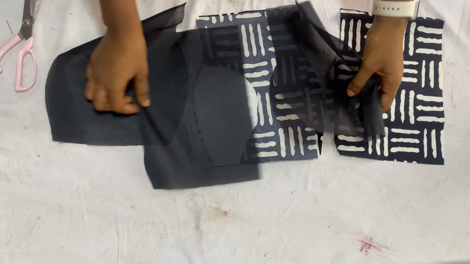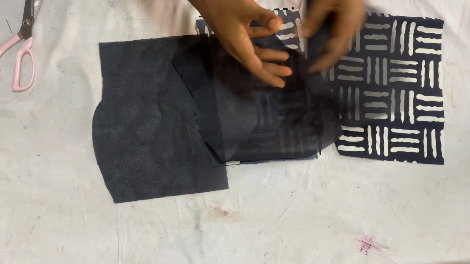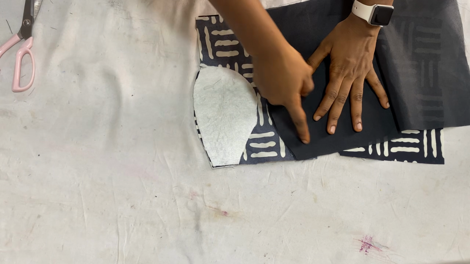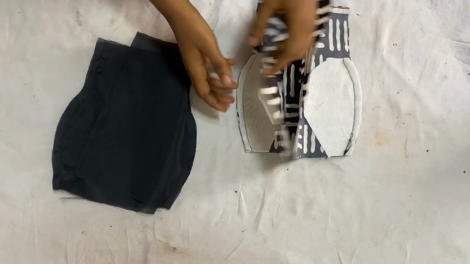So for the lining pieces, before joining them, you can go ahead to iron your stay to it so that it gives it a bit of weight, and then join all 3 pieces together just like the fabric. So when I'm done, I'll show you guys.